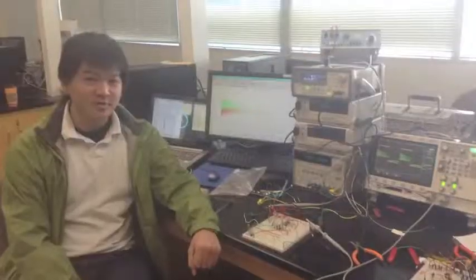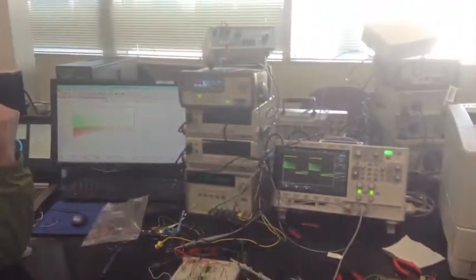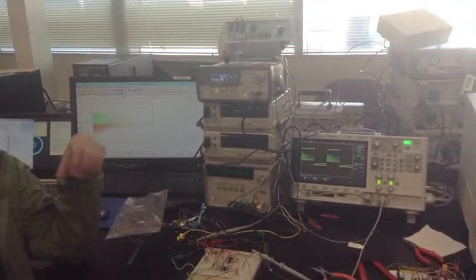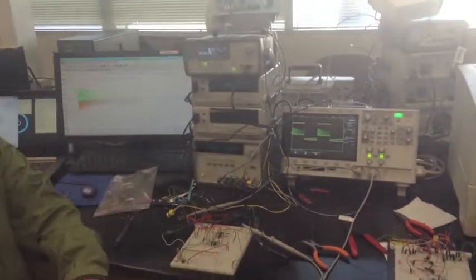In conclusion, we were able to simulate the Hindmarsh Rose neural response from the LT Spice, and then we moved it on to the breadboard.